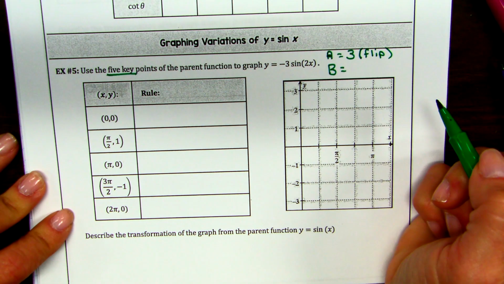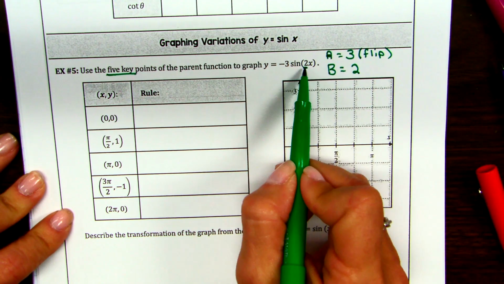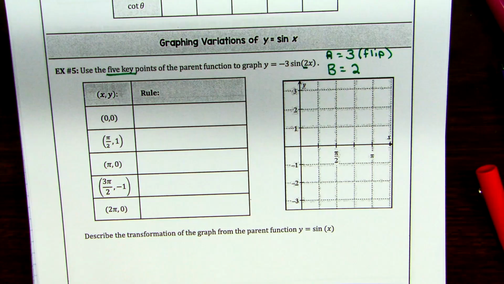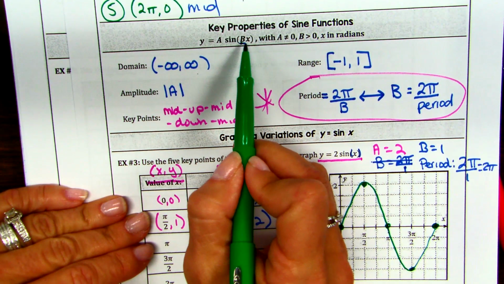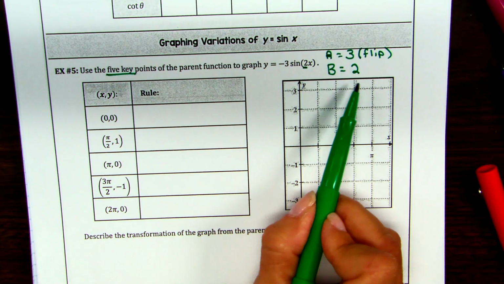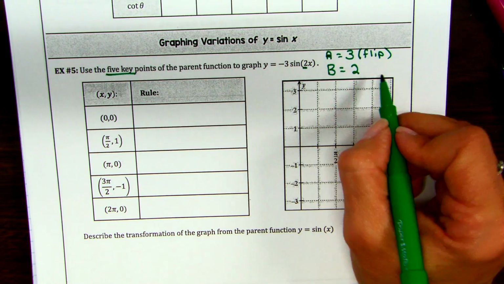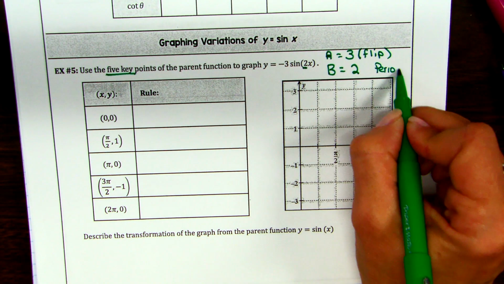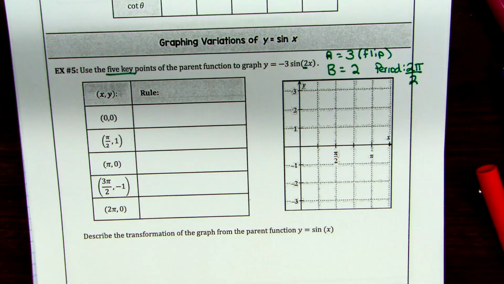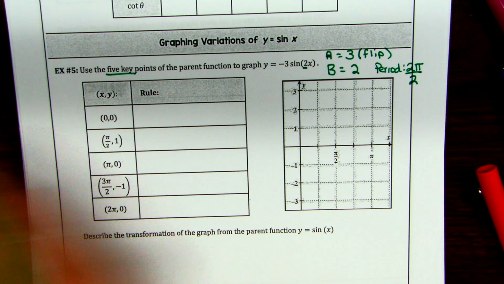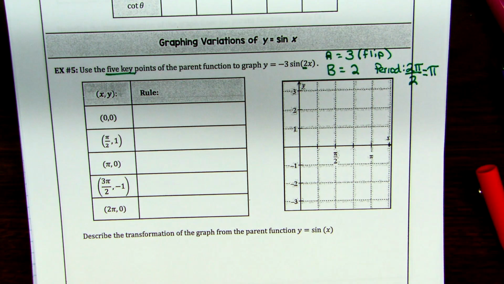B is the number inside the parentheses with the X. B is 2. That's not the period. The B value affects the period. Remember, the period is 2 pi, and then that B value is going to change it. It's always 2 pi on top divided by that B. The 2's cancel. Our new period is pi.